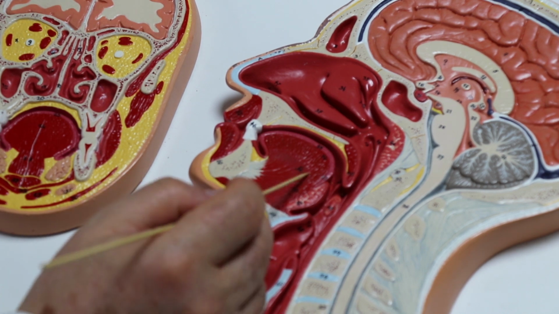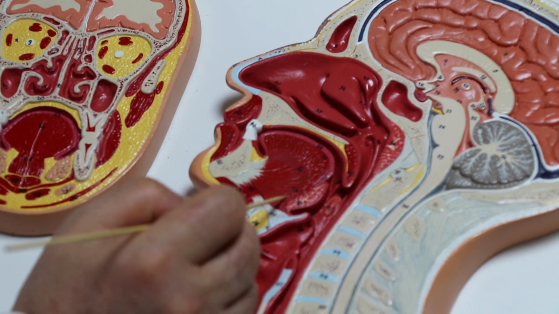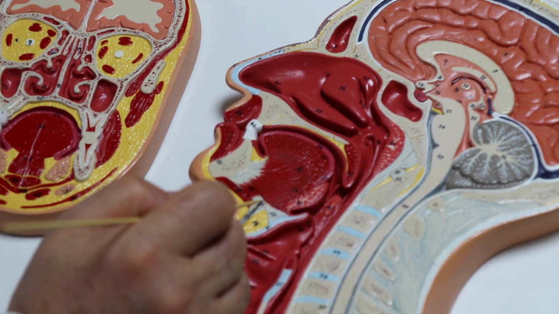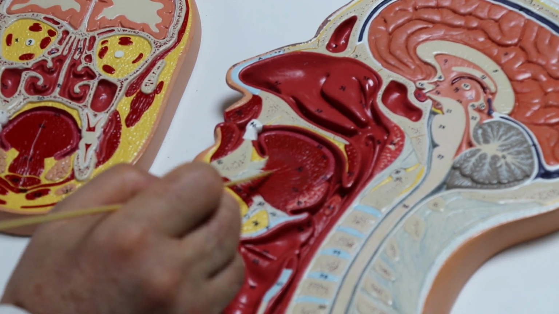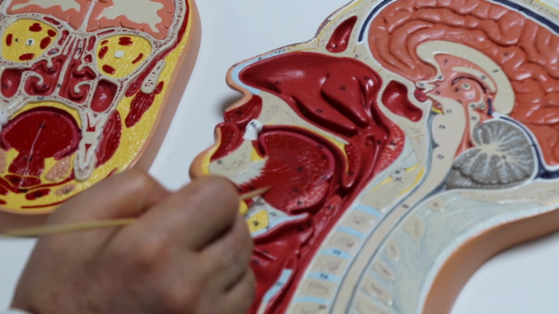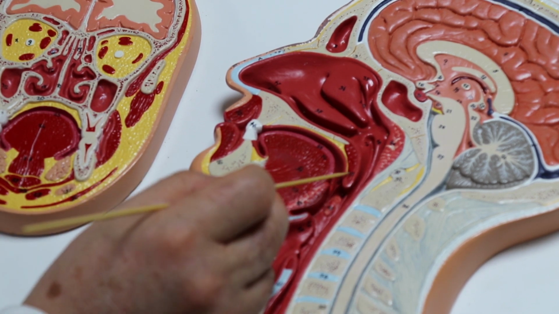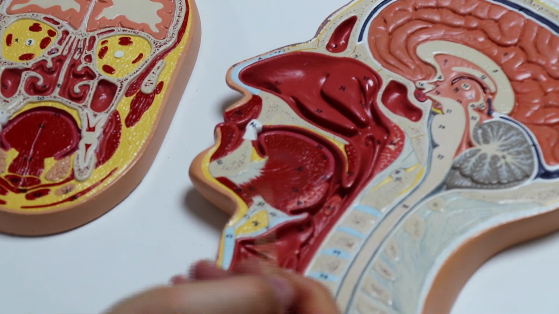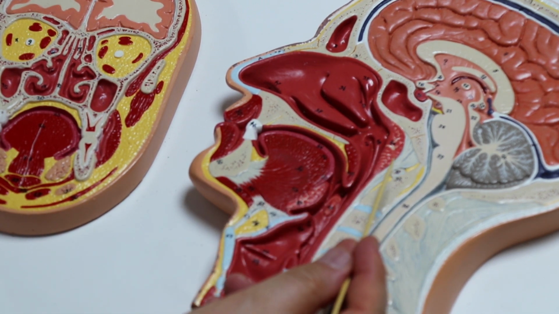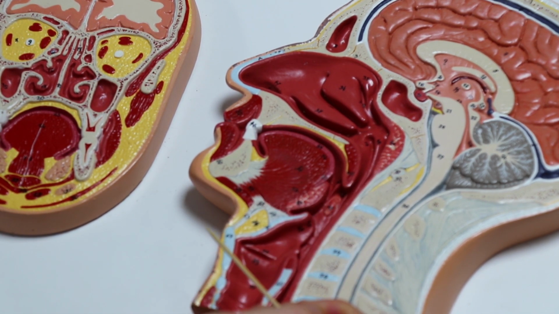Okay, so this is genioglossus here. Genioglossus, this is hyoglossus. So this is from hyo to the gloss. Okay, yeah. This is genioglossus, hyoglossus. Okay, that's two. And then we have palatoglossus, and then we have styloglossus. Styloglossus, we don't see it. It comes from the styloid process and it attaches to the tongue.